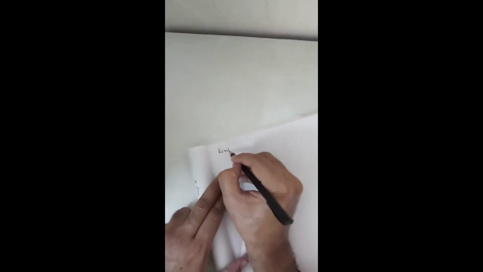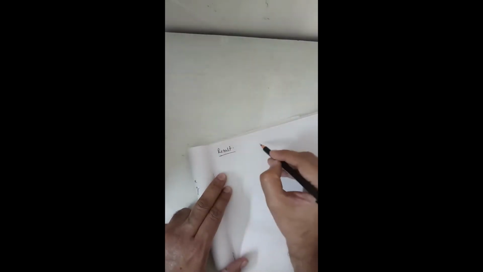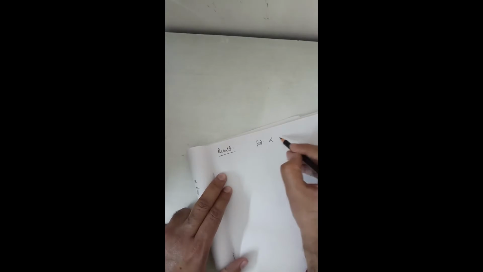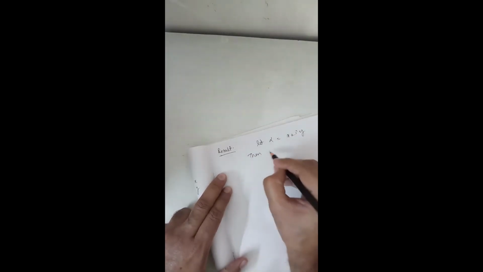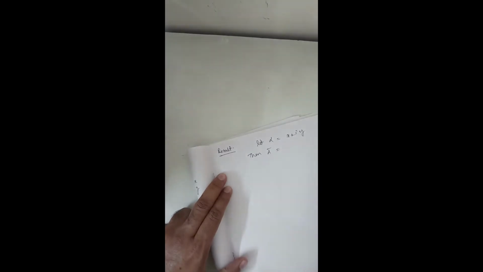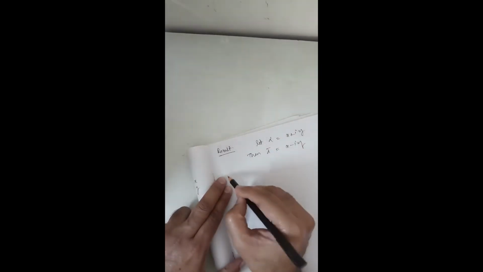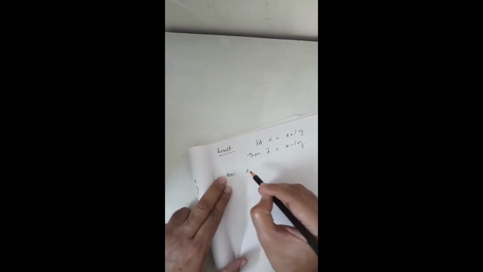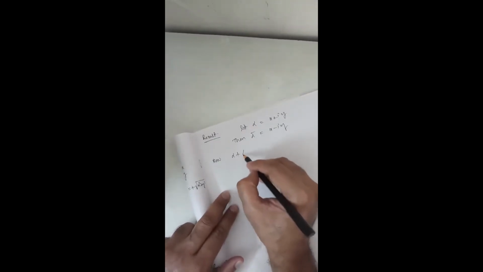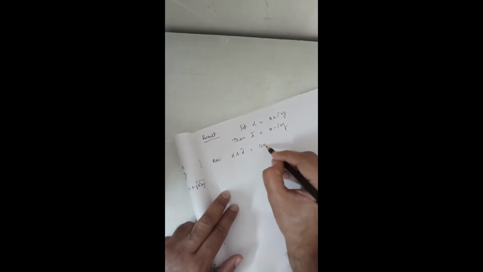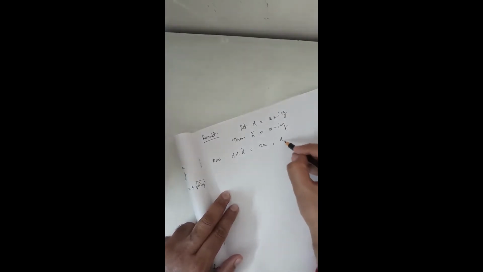One result is there. Let alpha equal x plus iy, then alpha bar equals x minus iy, that is the conjugate of alpha. Now alpha plus alpha bar equals 2x obviously, and alpha minus alpha bar equals 2iy.